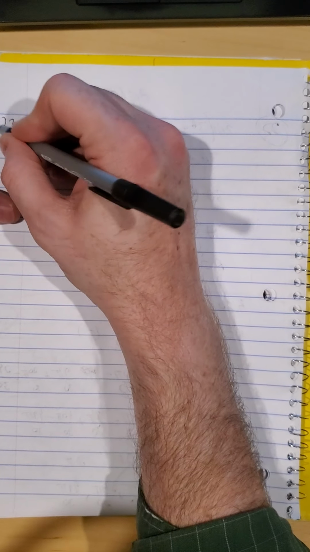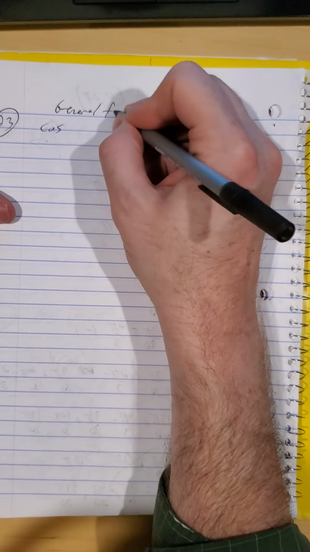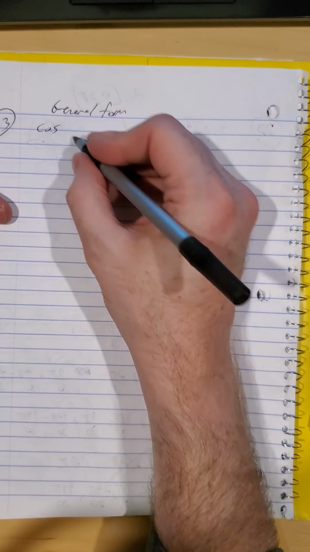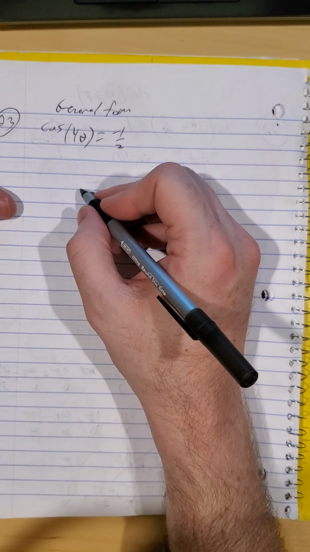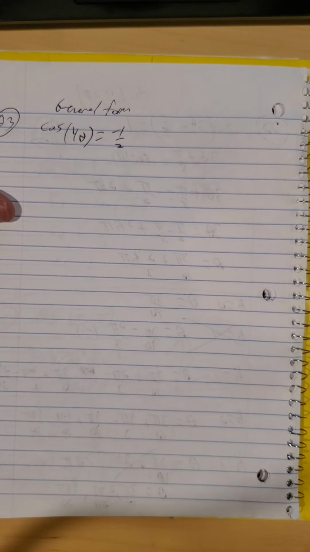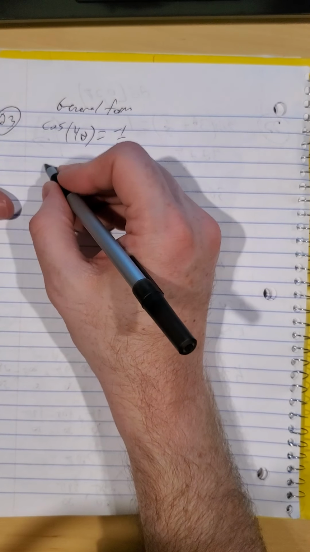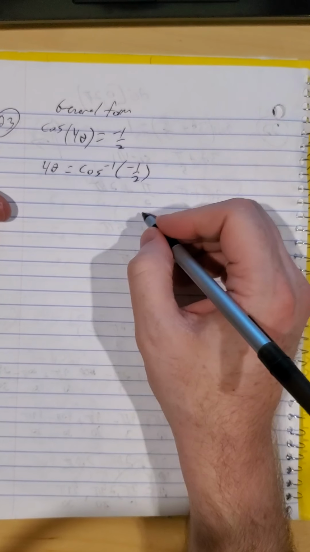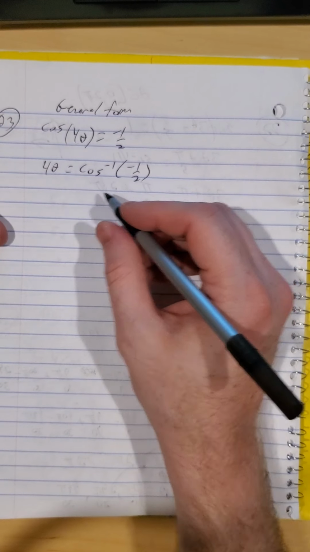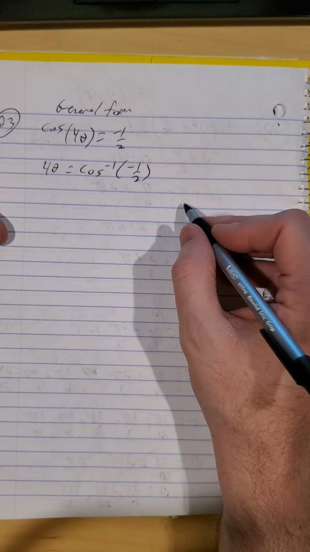We're looking for the general form. So cosine of 4 theta is negative 1/2. So we'll take the arc cos of both sides. So 4 theta is the arc cos of negative 1/2.